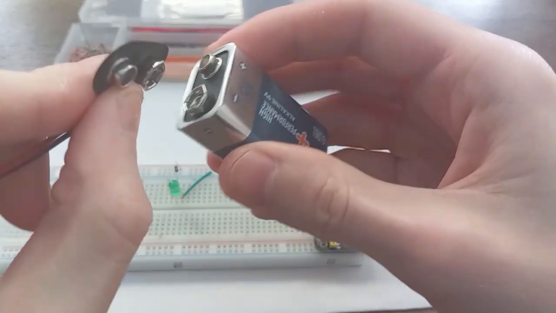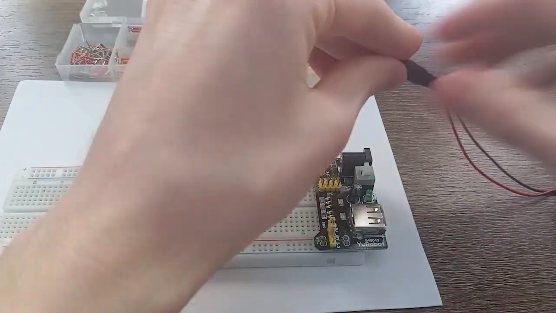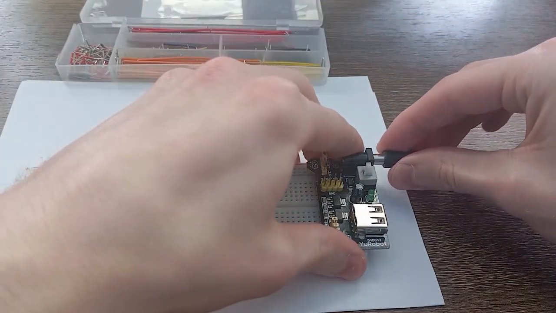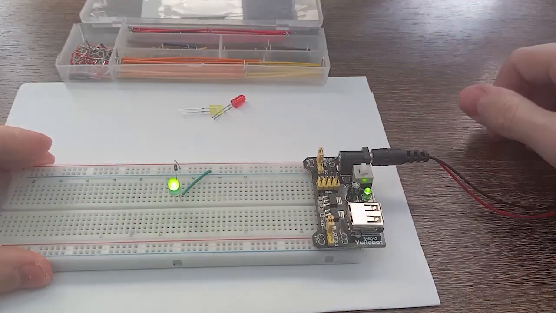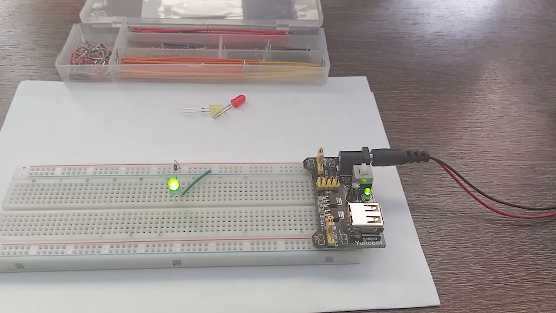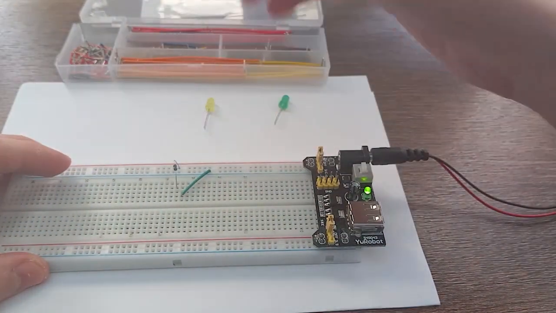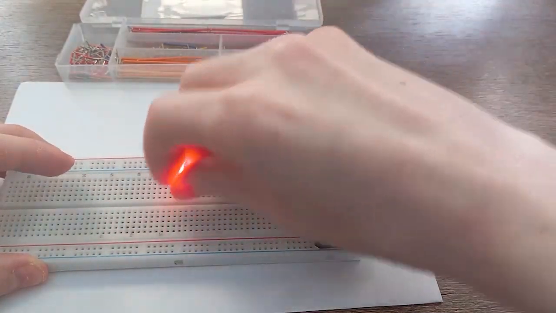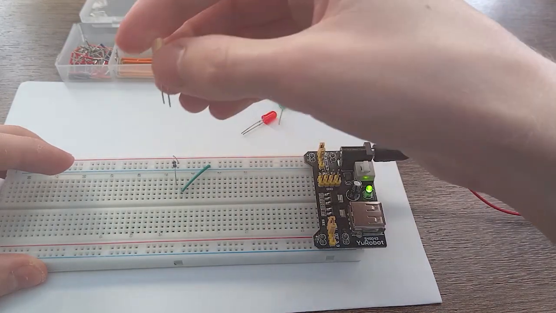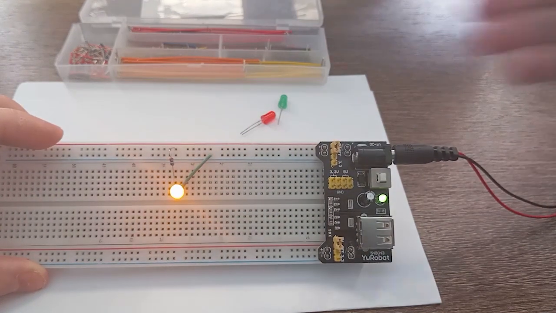Let's connect this battery here. Then let's connect this connector and turn on. The LED is turned on. Great, this is a simple circuit. So now I can change the color of this LED because I was bored and I want a red LED. Now I have a red LED. I want a yellow one. And I have a yellow one.